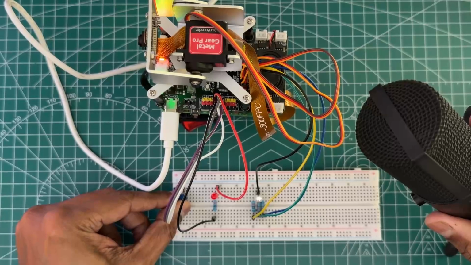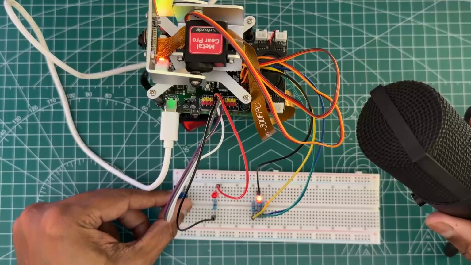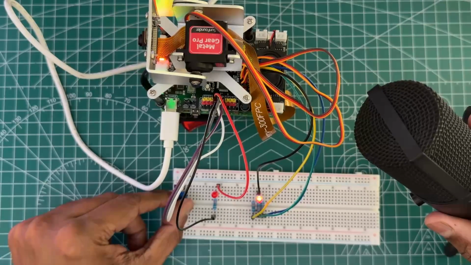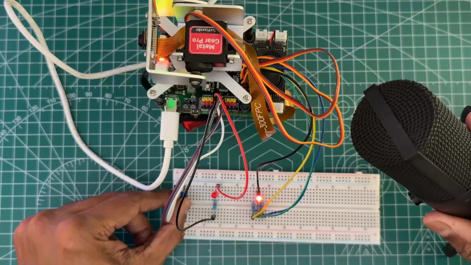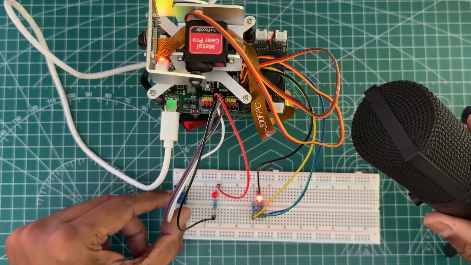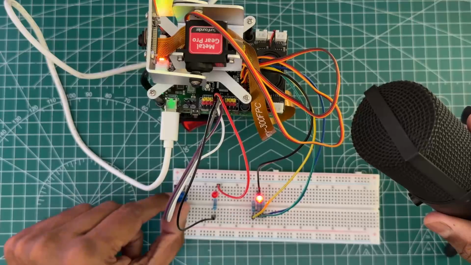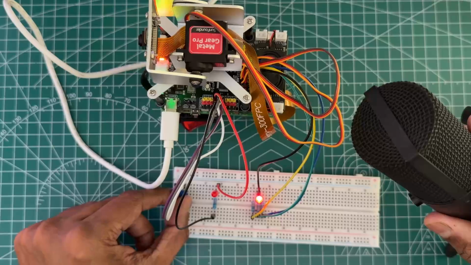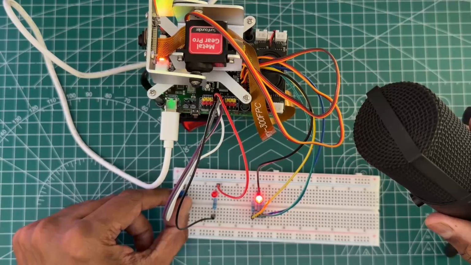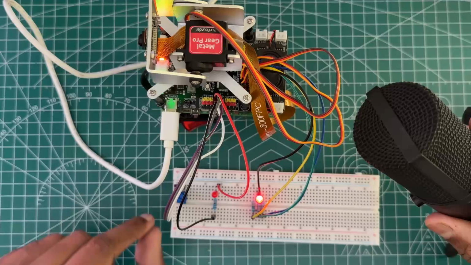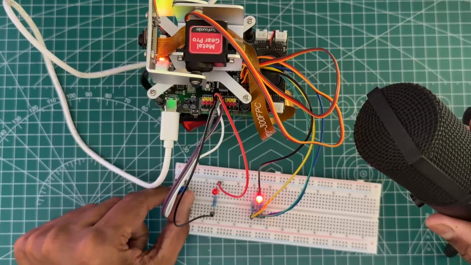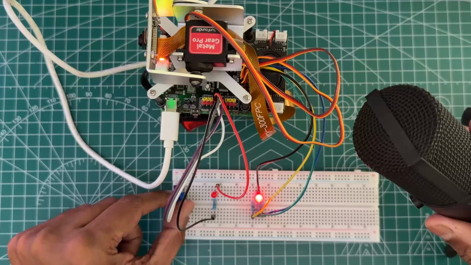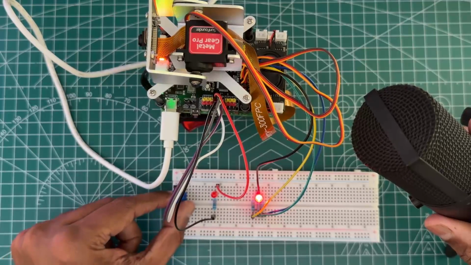Your LED is brightness 1. Boom, there you go. You can see the RGB LED is glowing at a very low magnitude. Alright, your LED is brightness 2, and the brightness has increased. Your LED is brightness 3. The brightness has increased. Your LED is brightness 4. The brightness has increased further.